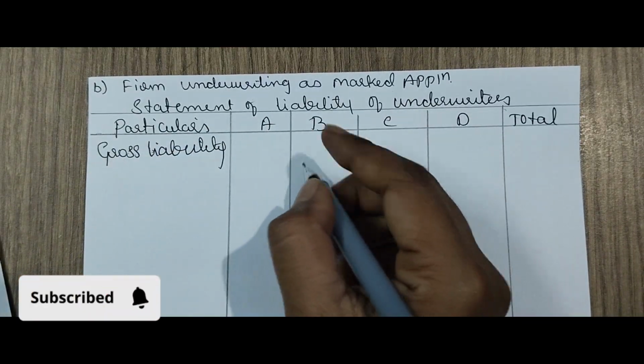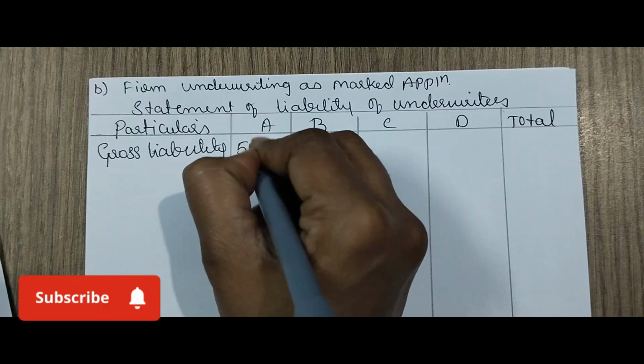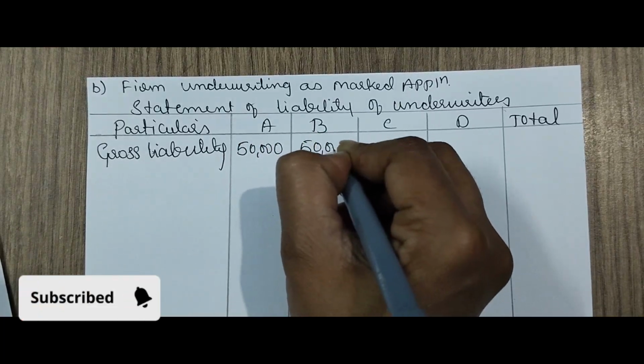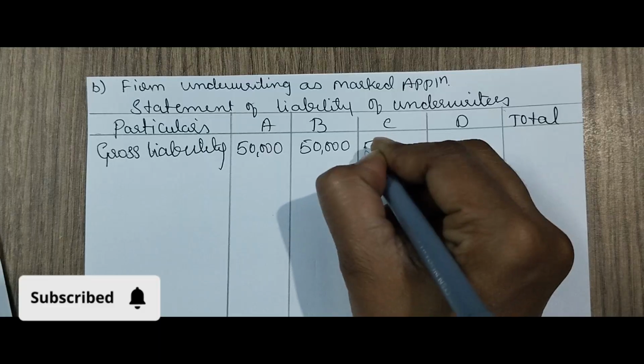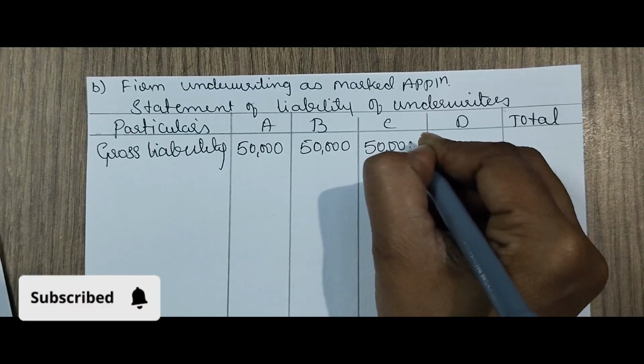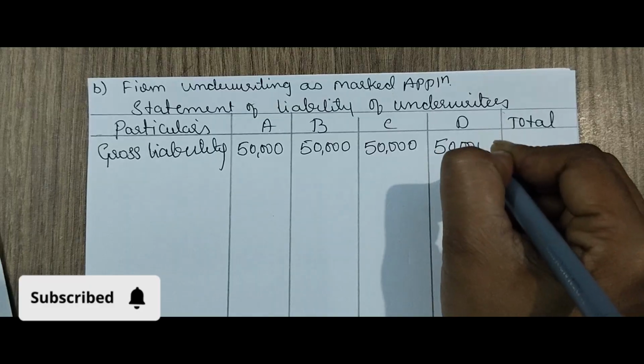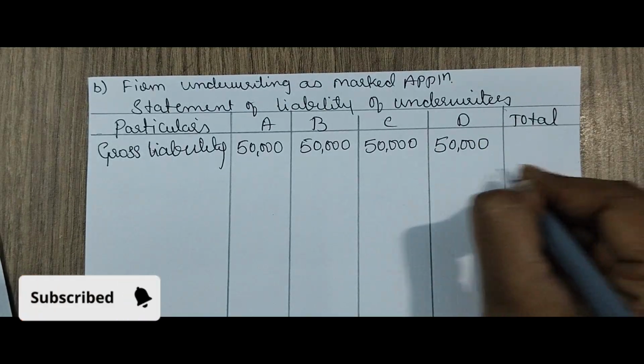The gross liability is shared equally, 50,000, right? Gross liability for both the treatments will be the same. No changes. Only the changes will be in the marked applications and unmarked applications.